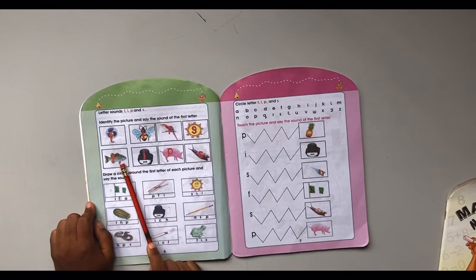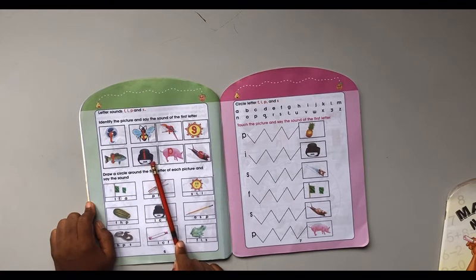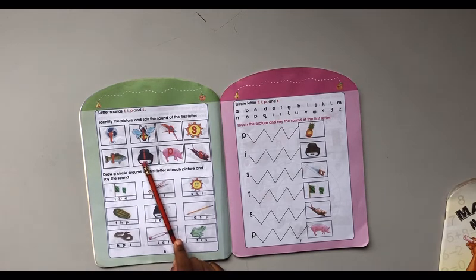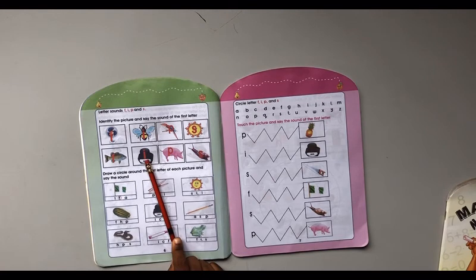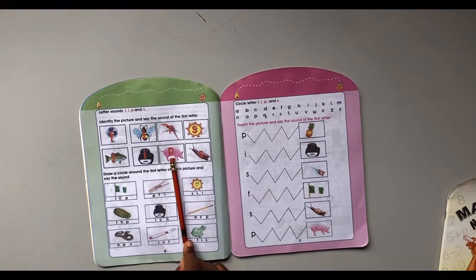And what's the first sound of a fish? Fish. The next one, we have ink. And the first letter sound of an ink is I. The next object, we have a pig. And the first letter sound of a pig is p.